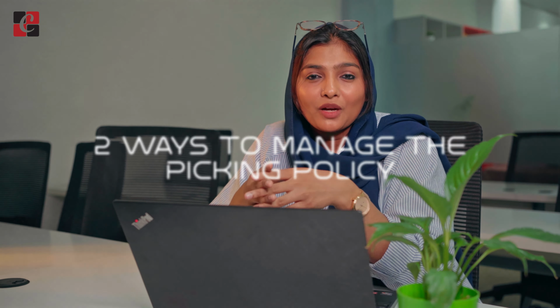The second case is ship products as soon as available. Let's say we have received an order for the product cabinet with door with 10 quantity, but we have only 8 in stock. In this case, we can deliver the available products to the customer, which means the customer can go either with a back order or with no back order. If the customer goes with no back order, then the customer has to forget about the rest of the quantity that he has demanded. So this is one of the ways of managing the picking policy in Odoo 17.